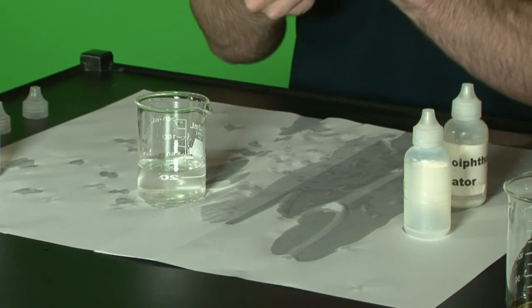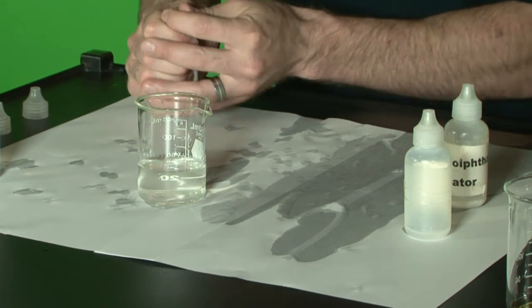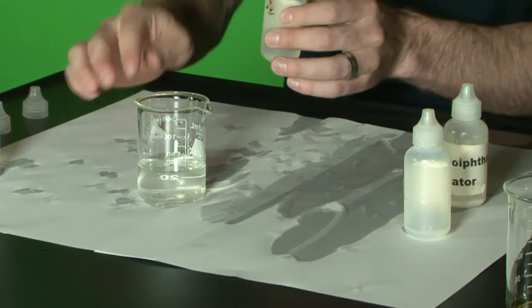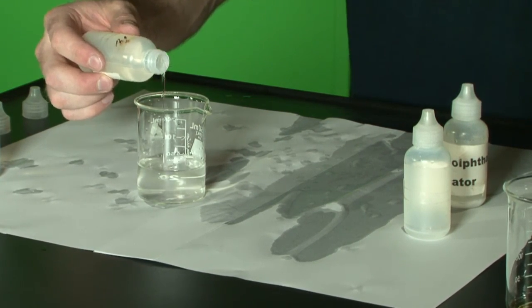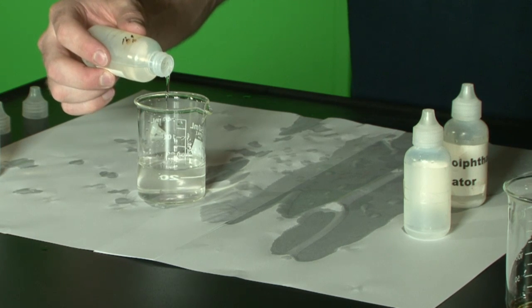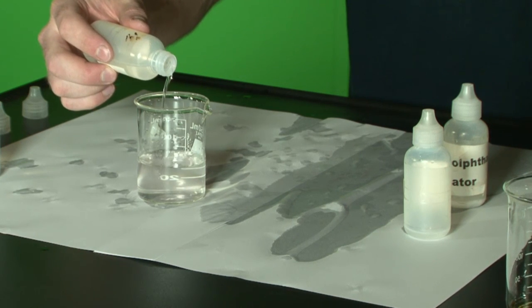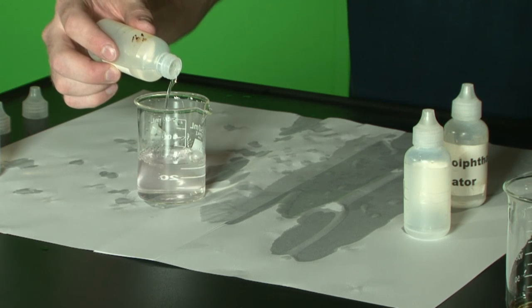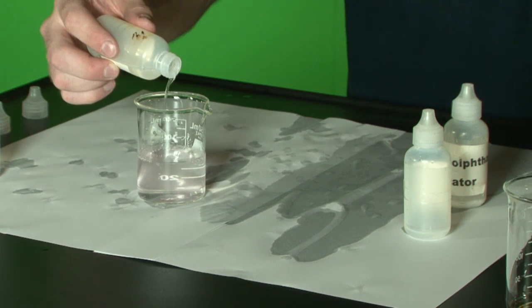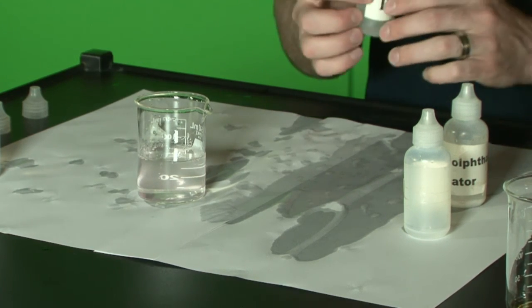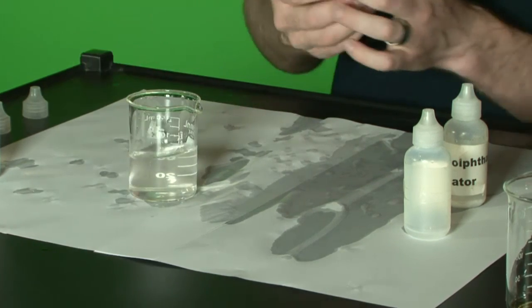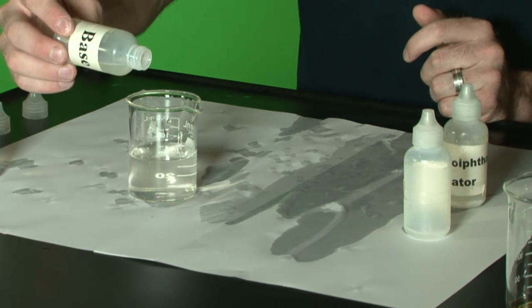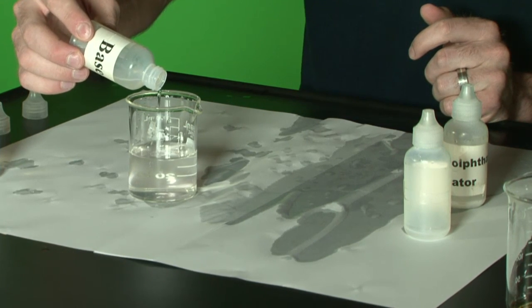Might speed this whole process up just a little bit. Instead of a drop at a time, we'll add a lot. So you can start to see it changing to that pinkish color. So there's a little bit of acid in there. I'm adding more OH, adding more OH. I'm going to add all of this. Might have to mix some up later.